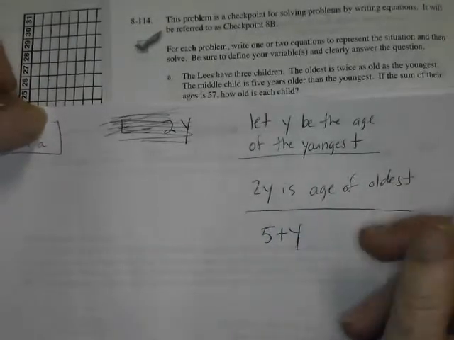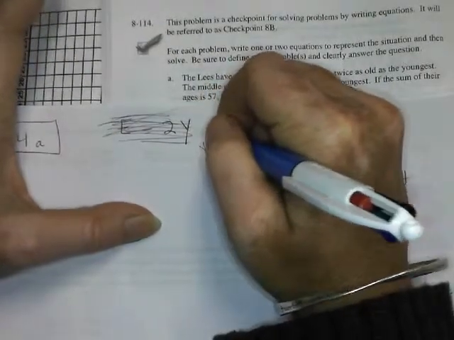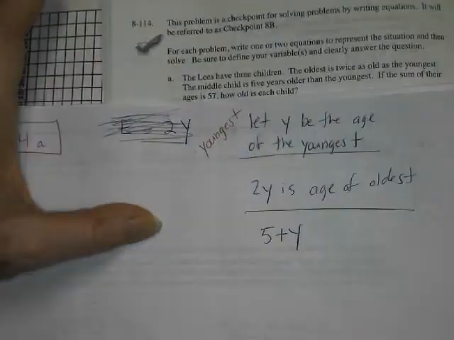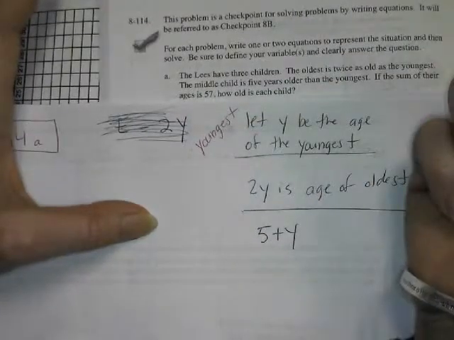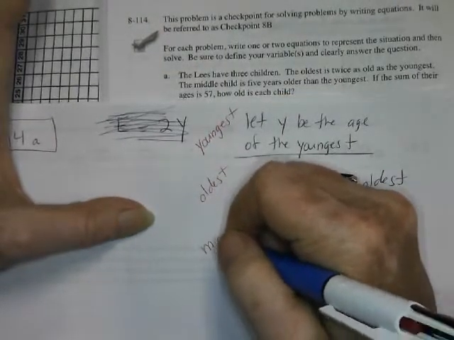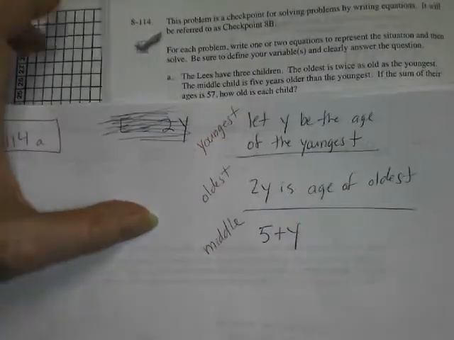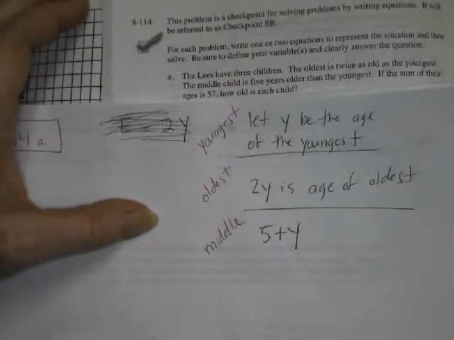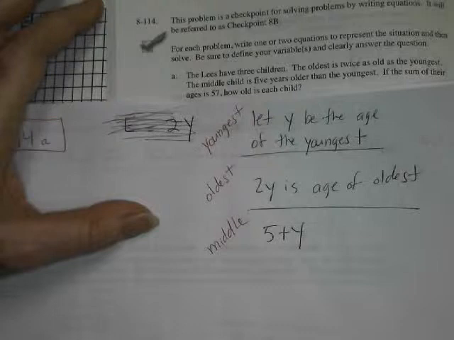Okay, so how can I label these? I'll say this is youngest, this is oldest, and this is middle. Made a little chart, okay? They're all in terms of Y, which is, I said, let Y be the age of the youngest.